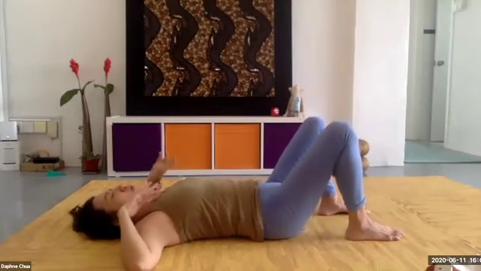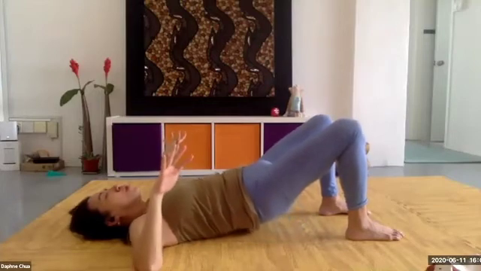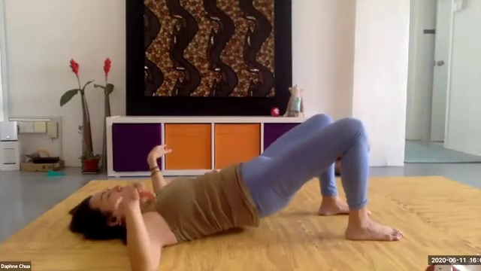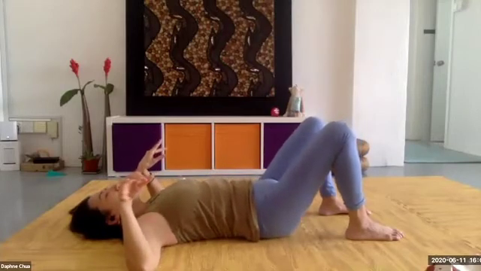Finding the connection from the navel center to the lower limb. Not just the legs, not just the 2 legs, but also the tail.